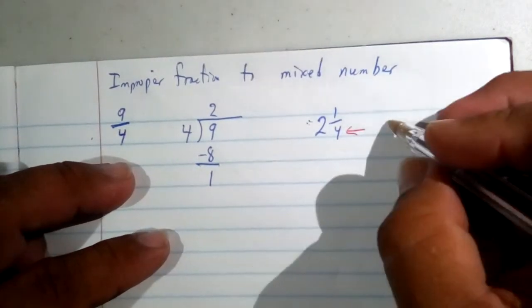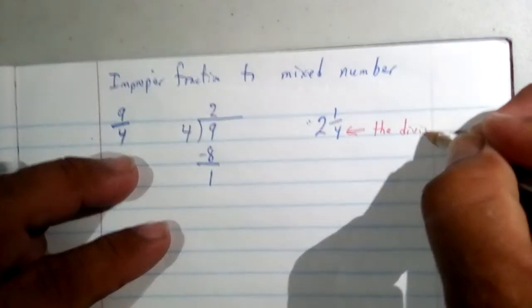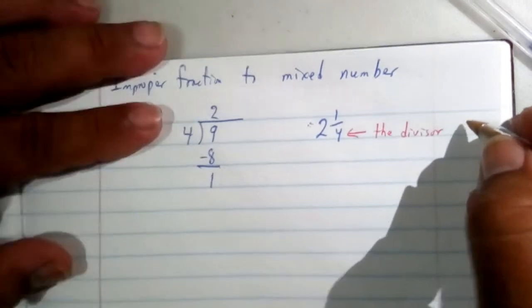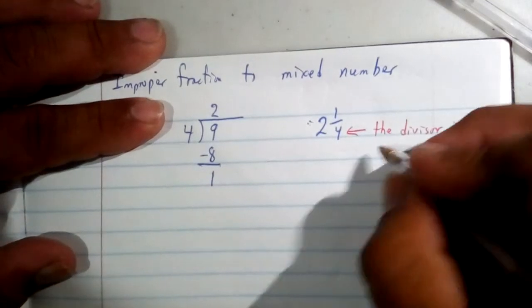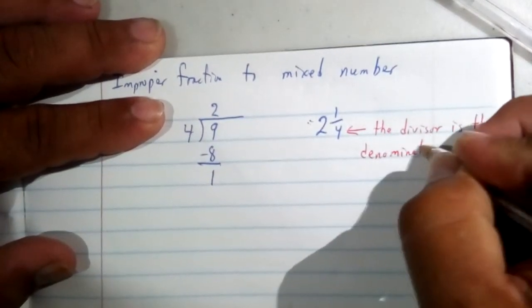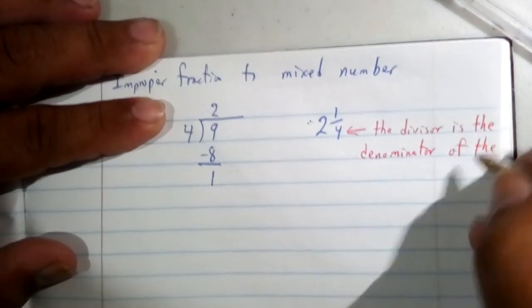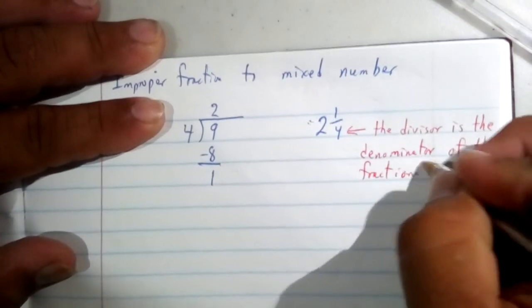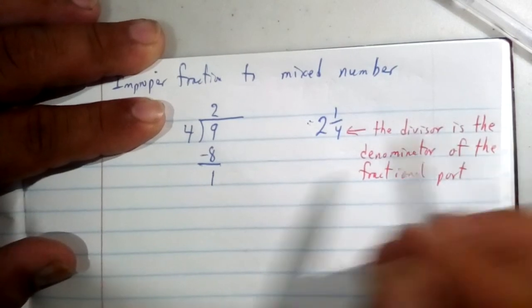This 4 is the divisor. The divisor is the denominator of the fractional part. We have established that.